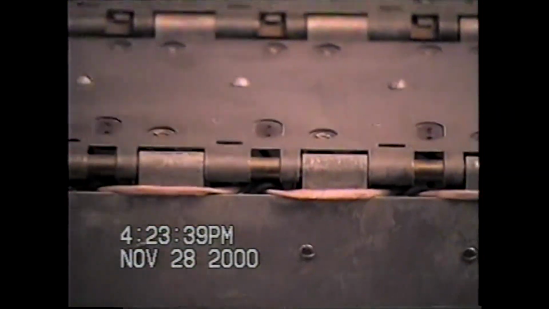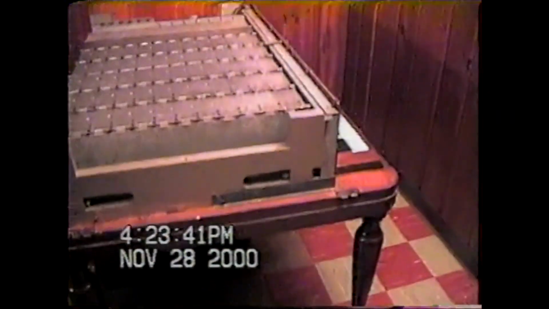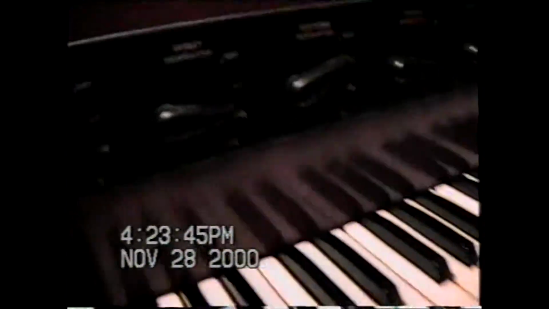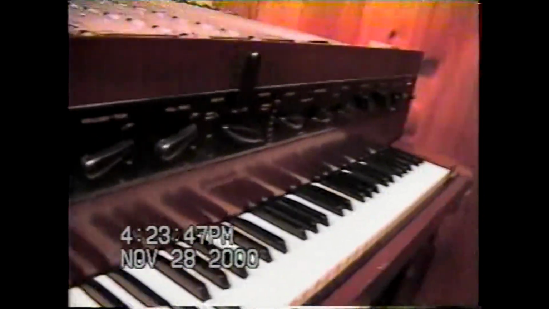Got one spring connected. Well, it's seated. Who knows whether it's right, but it's seated.